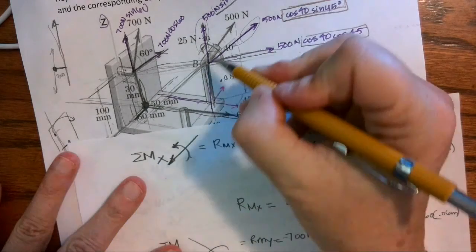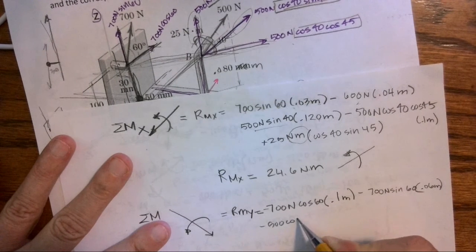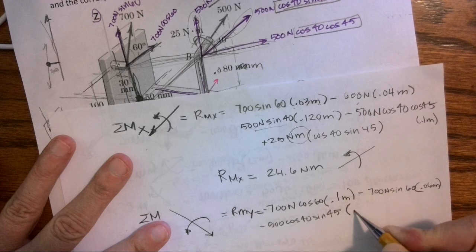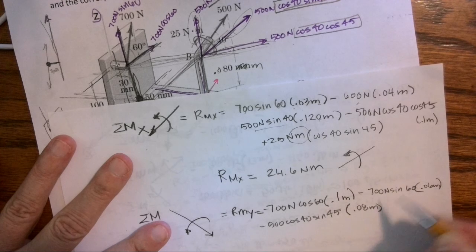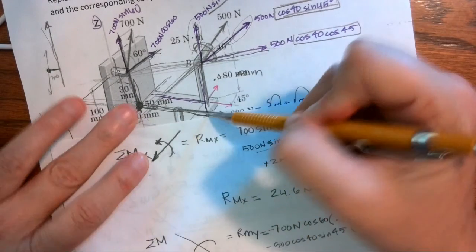So let's look at negative 500 cosine 40 sine 45, 0.08 meters.